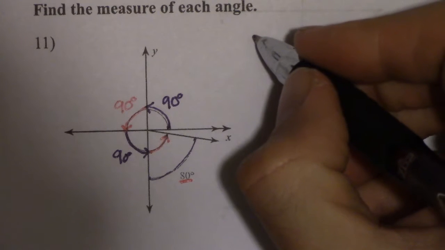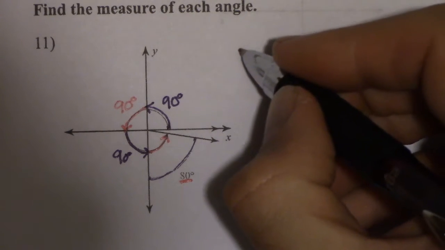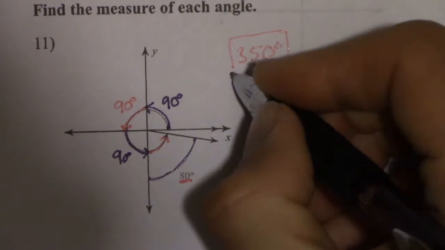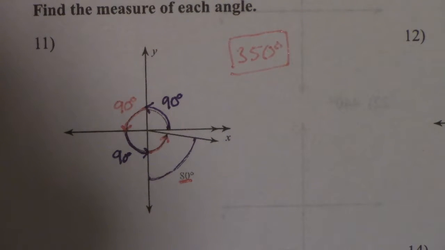And if you add all of those up, you should get 350 degrees. And that will be our answer for number 11. Okay.